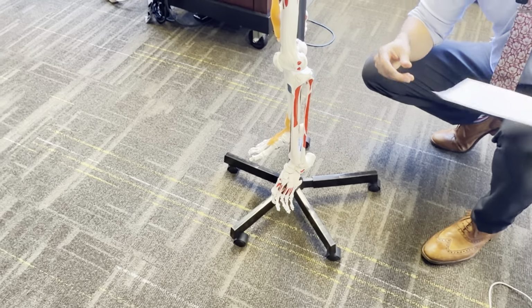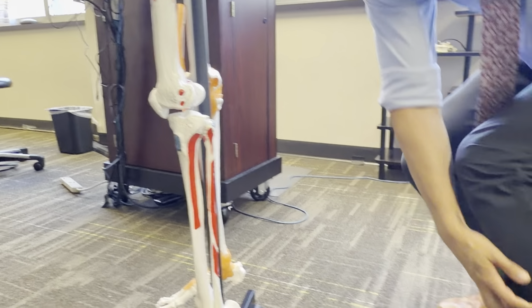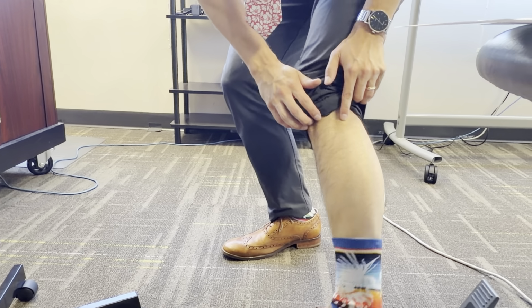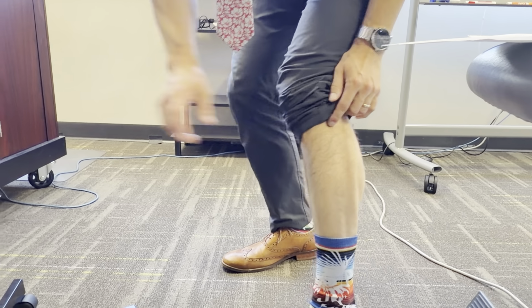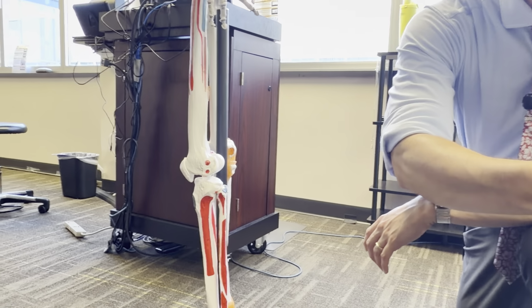Fibular head. This is your fibular head, okay? And you can see it right here. That's my fibular head. And as you evert and invert, it changes position, which we'll get into later. But in just identifying it, it's right there, okay?